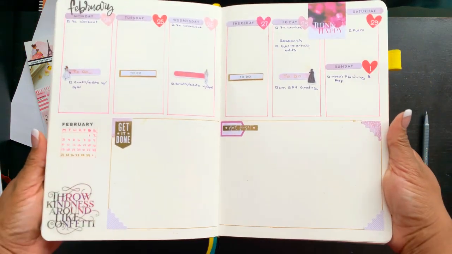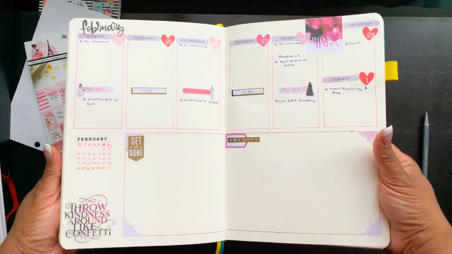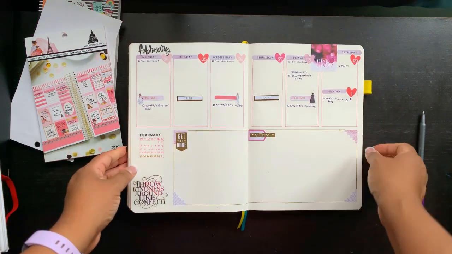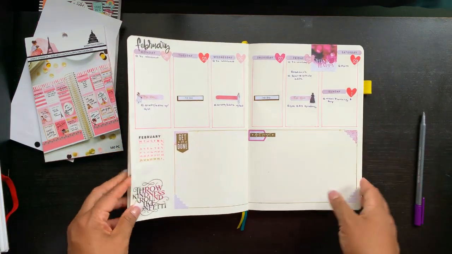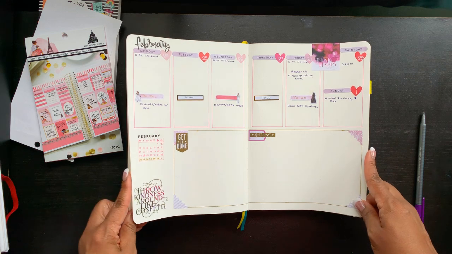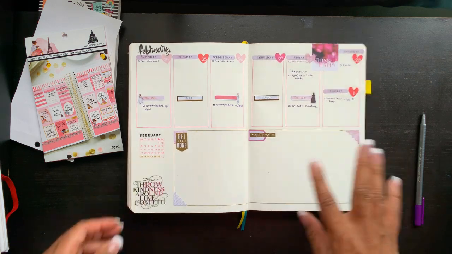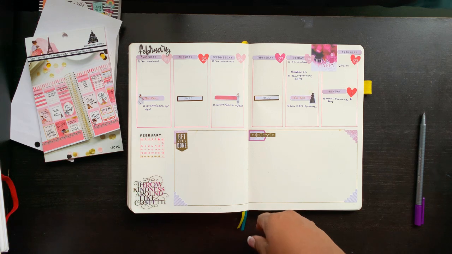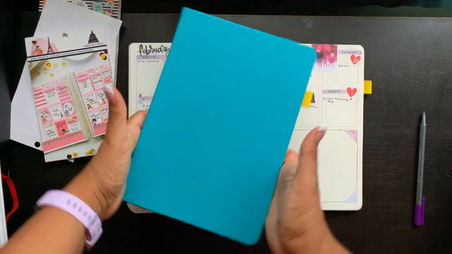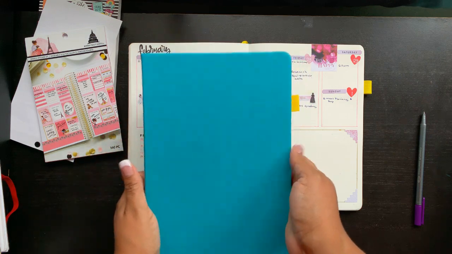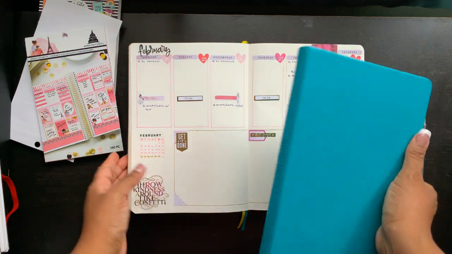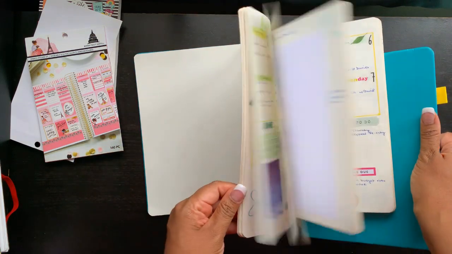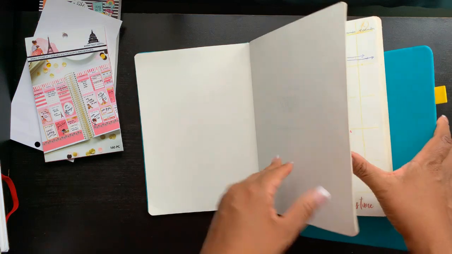So this is my bullet journal for the last week in February. What I've decided to do for my bullet journal layouts is when I go into my new bullet journal, which I've already gotten, it's over here, it's totally empty. There'll be another video where I lay this out and transfer over the front matter of the bullet journal.